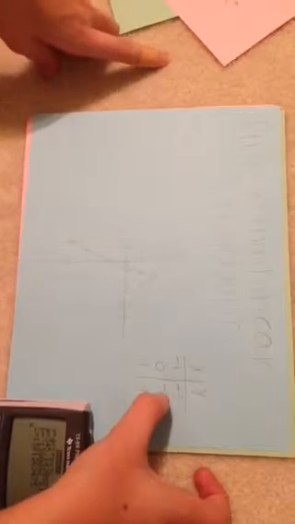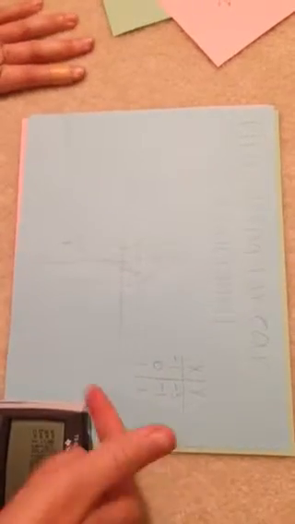Graphing linear functions. F of x equals 2x minus 1. So we use the same three numbers for x, negative 1, 0, and 1. When I plugged negative 1 in, I got negative 3. When I plugged 0 in, I got negative 1. And when I plugged in 1, I got 1. So you plot the points, and you get a line, which is the linear function.